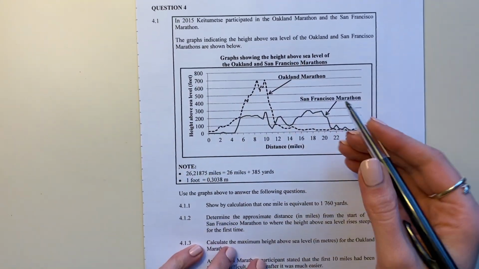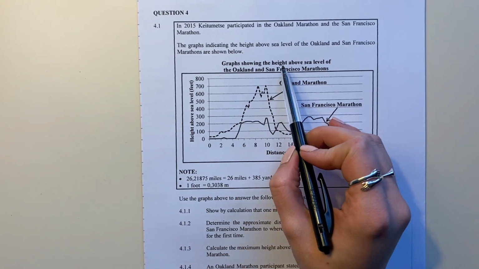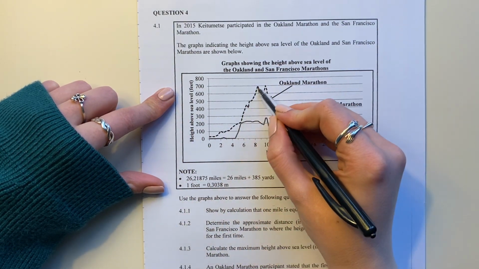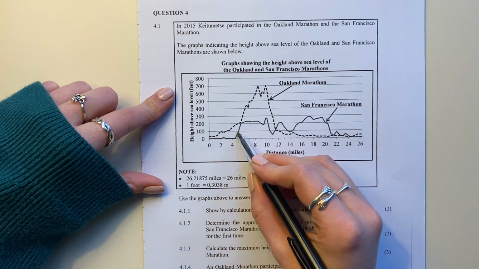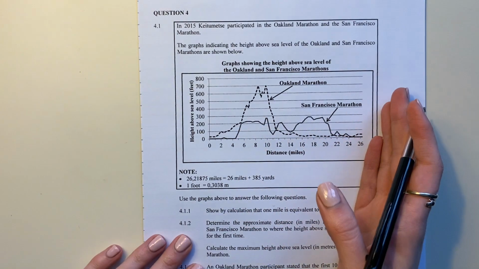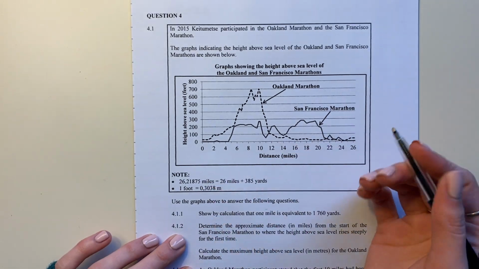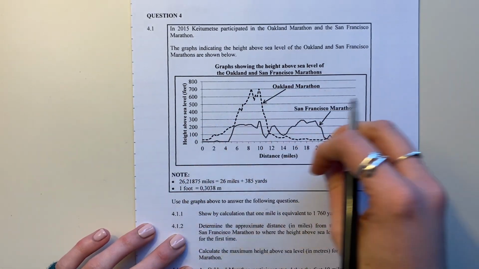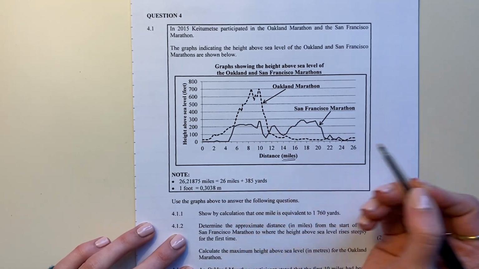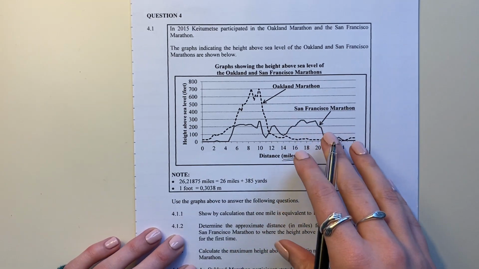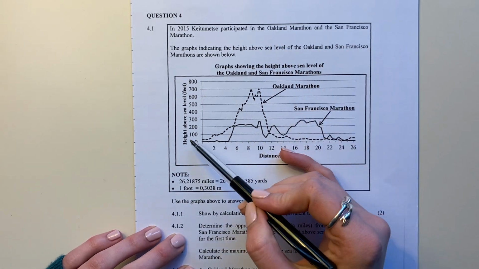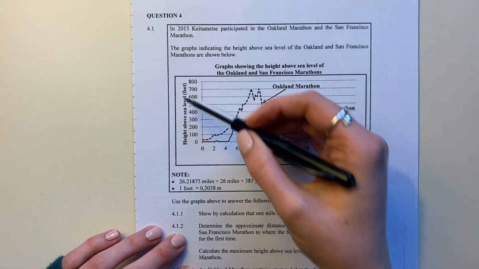Okay, so basically this graph over here shows you the height above sea level, right? So this one here is Oakland, and then this one over here is San Francisco. As always, if you're looking at a graph and you're like, hey, I don't know what's going on, use some color, right? Actually color in the different things so that you can see which line you're looking at. Here's the distance in miles. Okay, that is an American measurement, and it makes sense because Oakland and San Francisco are in the States. And then the height above sea level, this is in feet.